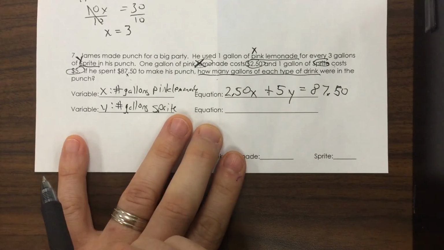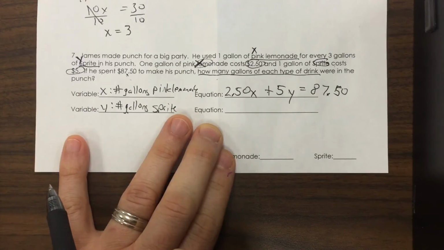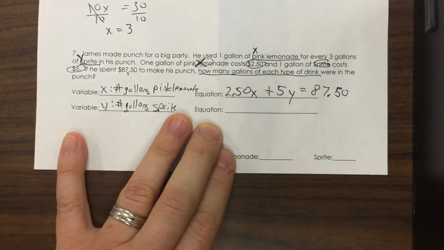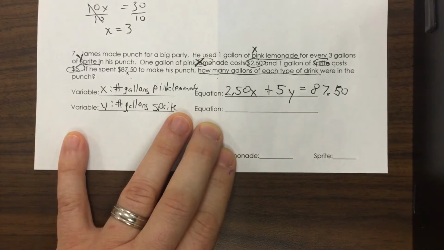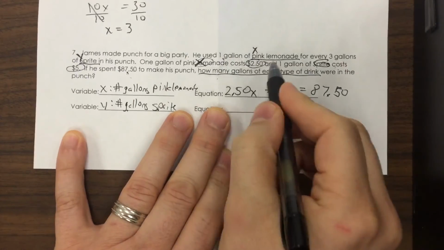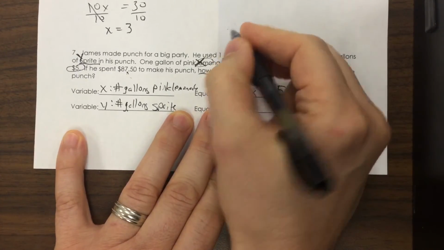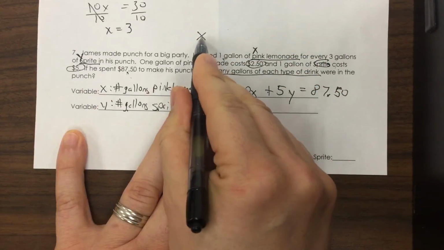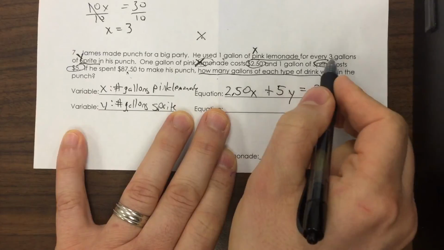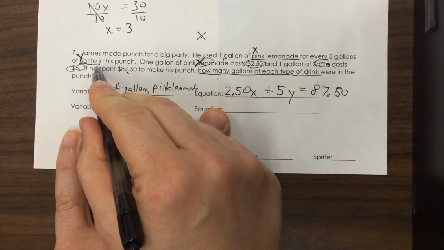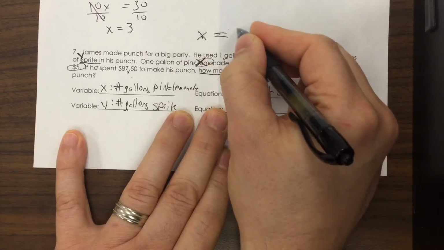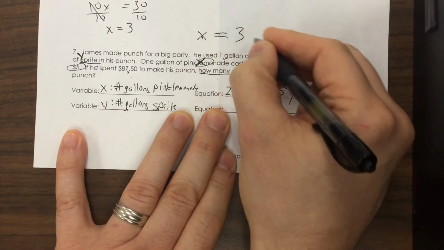The next one's tricky, okay, because it's very easy, even for math teachers, we have to kind of look at it carefully. It's easy to get it backwards, okay? Because when you read it straightforward, 1 gallon of pink lemonade, I'm going to do it wrong for you for a second. This is how it's easy to write it, but you get it wrong. 1 gallon of pink lemonade for every 3 gallons of Sprite. A lot of people read that as 1 gallon of pink lemonade for every 3 gallons of Sprite.